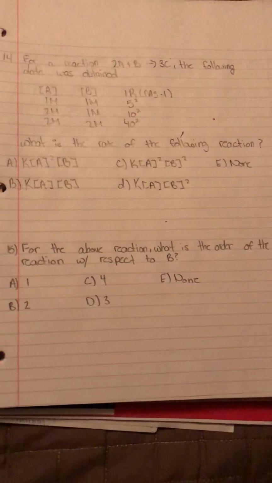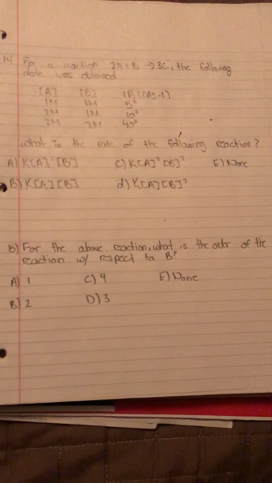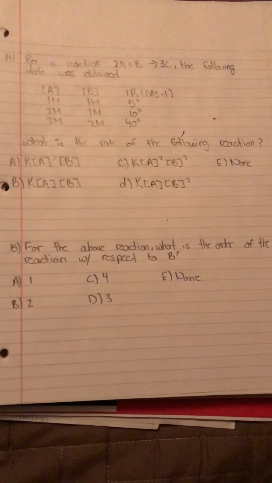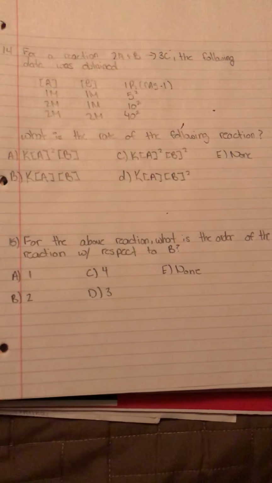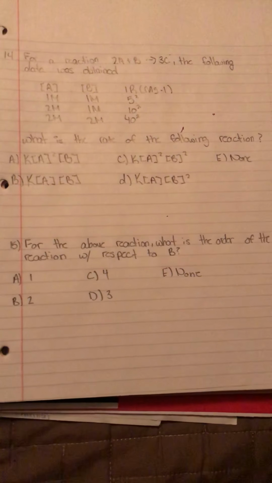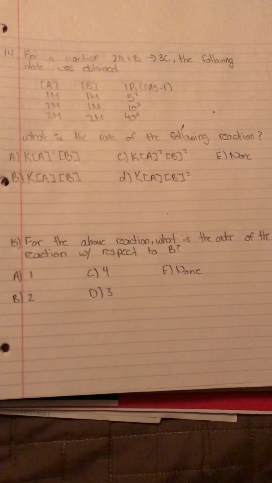Okay, so on this one, we will be doing two problems. The first problem is going to be problem number 14, which was on exam number 2. The question is, for a reaction 2A + B → 3C, the following data was obtained.